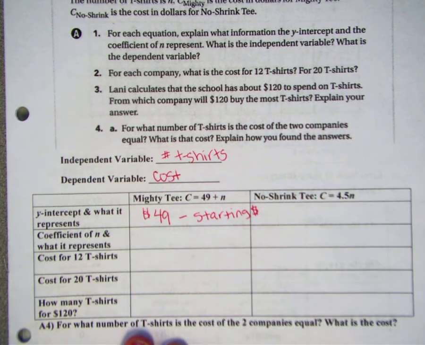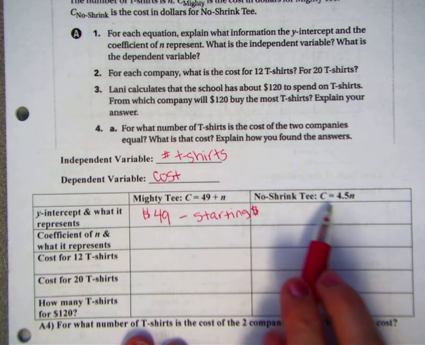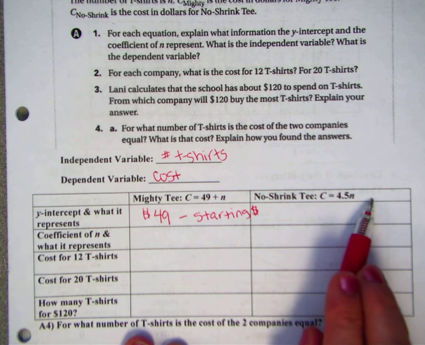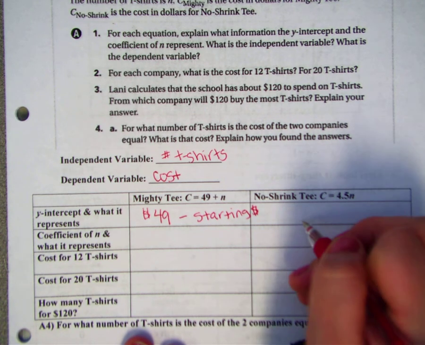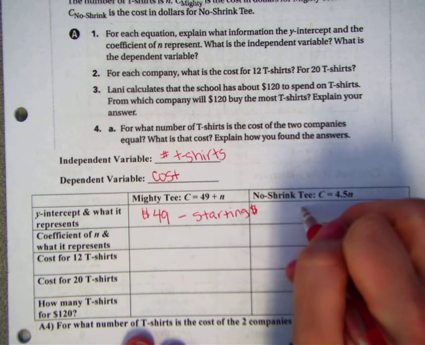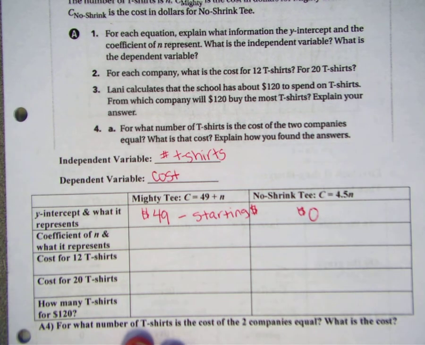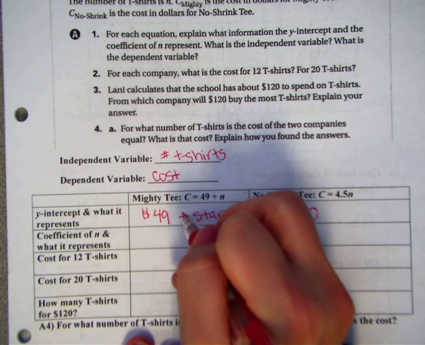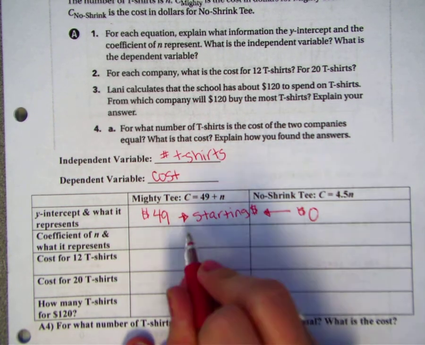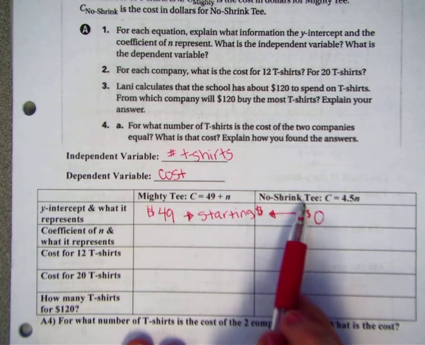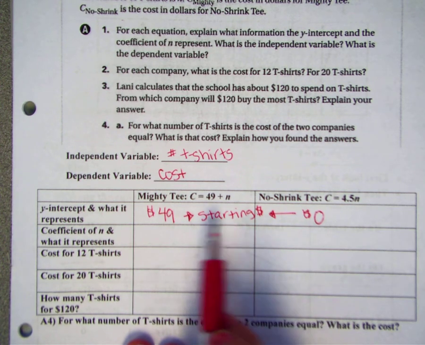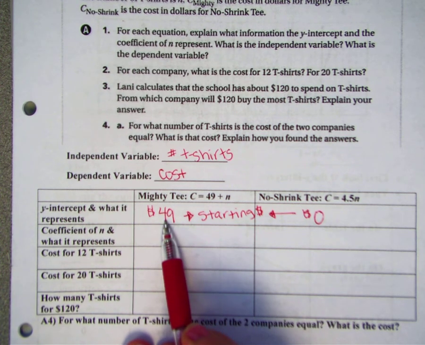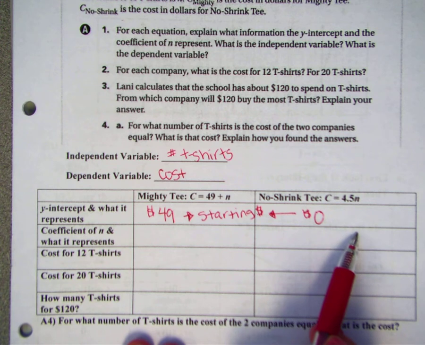money. Okay, now for No Shrink Tees, they don't have a startup cost. They just charge $4.50 per t-shirt. So their y-intercept would be $0. Okay, and it also represents the starting amount. So kind of put an arrow pointing at this. So in both scenarios, whether it's Mighty T or No Shrink, they're paying a starting amount of money. Mighty T's pays $49. No Shrink T's doesn't pay anything.